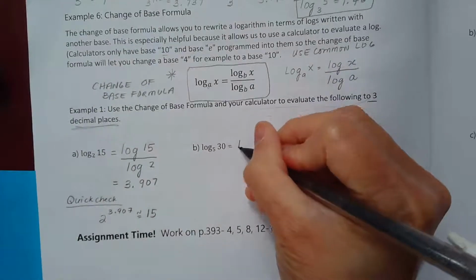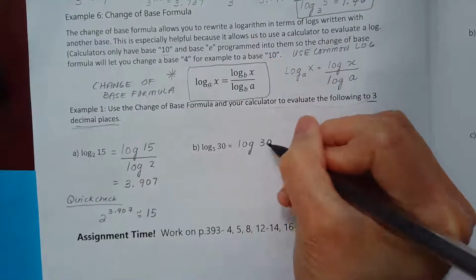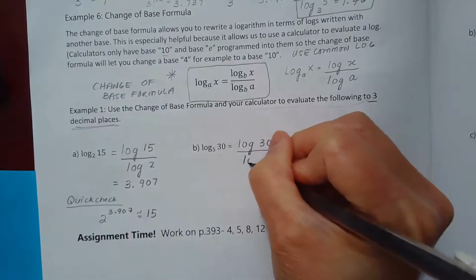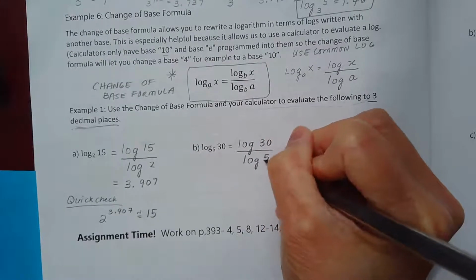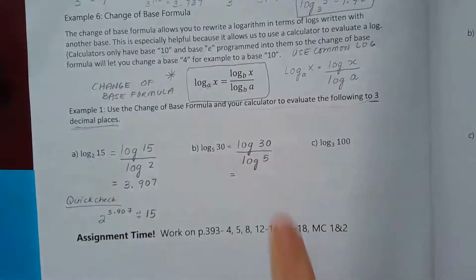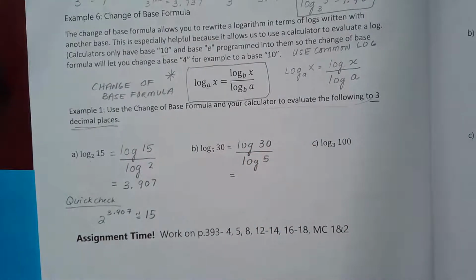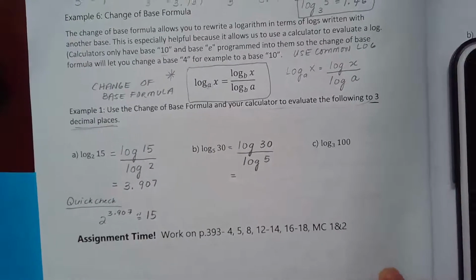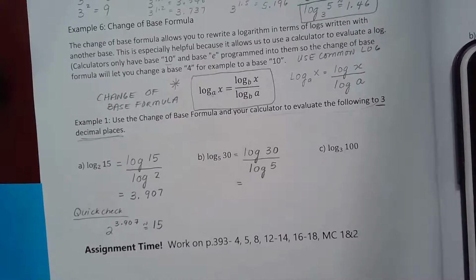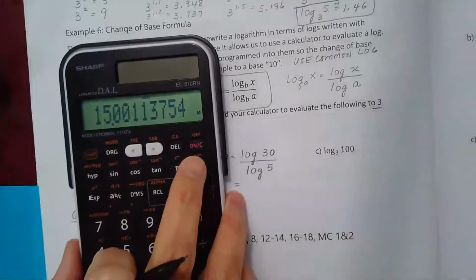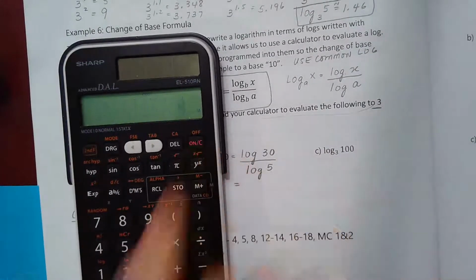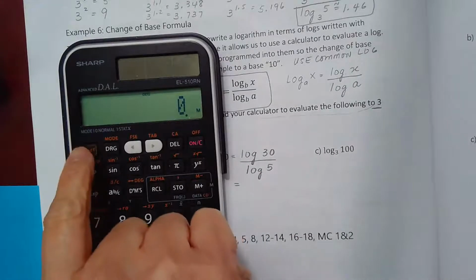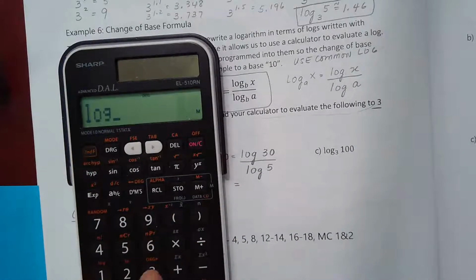Log of 30 divided by log of the base 5. Okay, so log 30. Give it a try, and if you're watching right now and you're not getting the same answer as me, you can write a comment, and we'll try to figure something out on how to help you. It might be just locating the log button. So log of 30 divided by log 5.